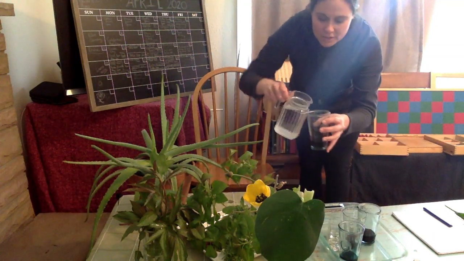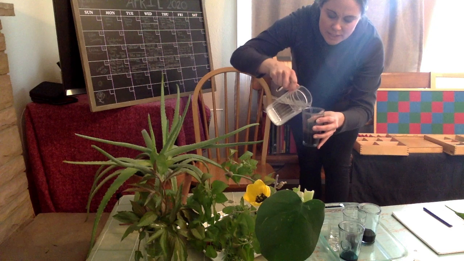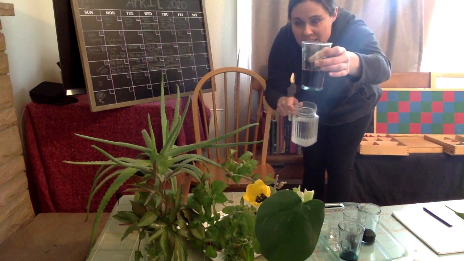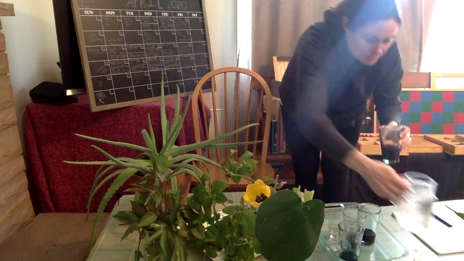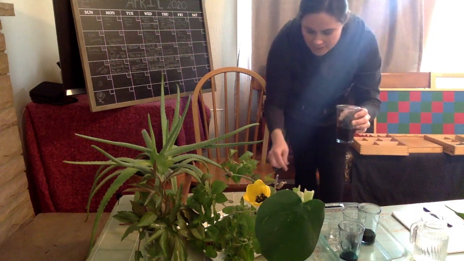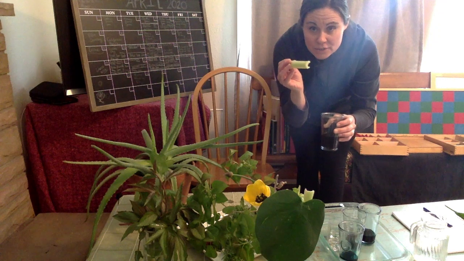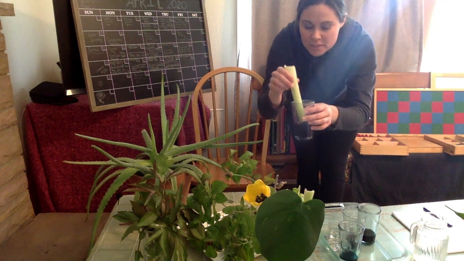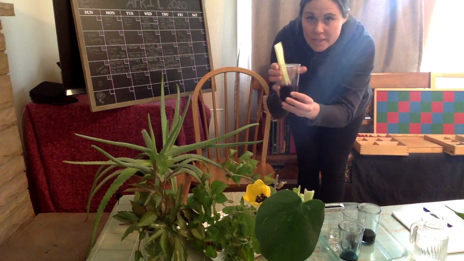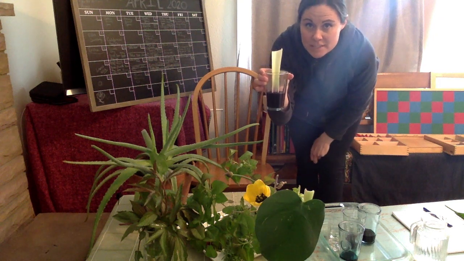I'm going to fill this up, but I want my water to be really dark. And I'm going to choose a celery stalk. Make sure the ends are freshly cut. This will help with the experiment. Stick a celery piece inside.